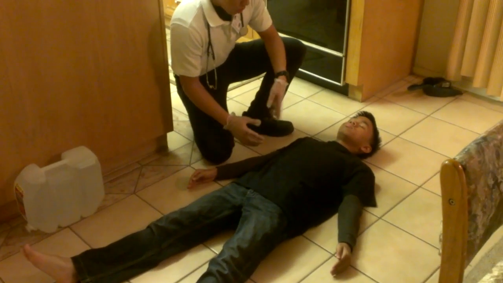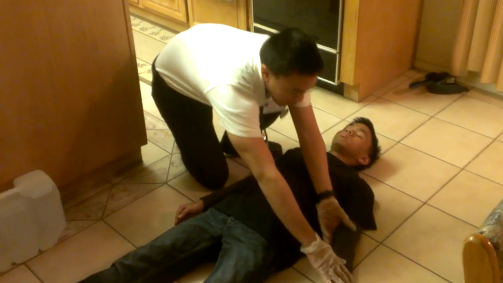So as I assess the arms, I do so by doing this. And my main focus is instability as well as any deformities, which would indicate a fractured bone.